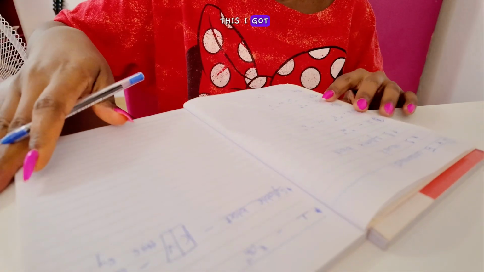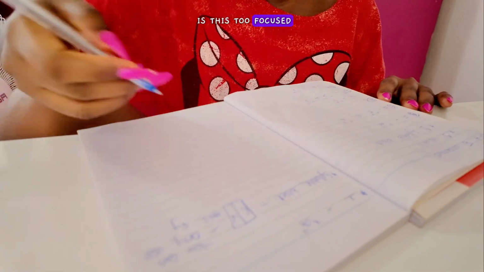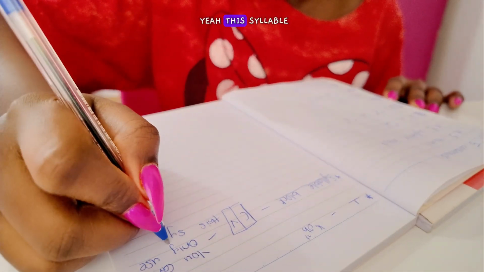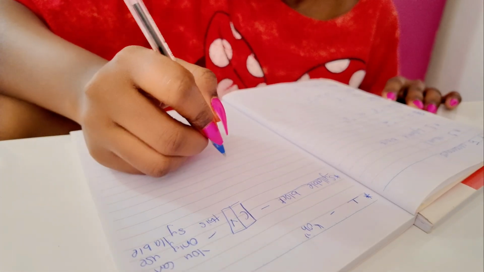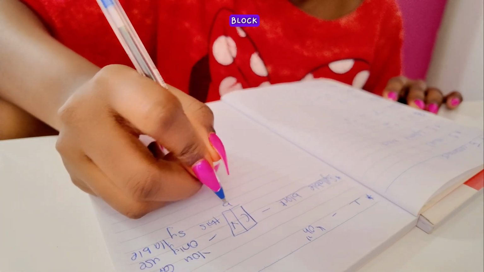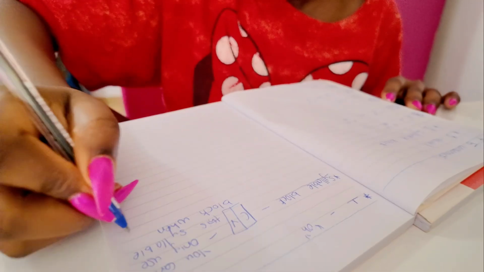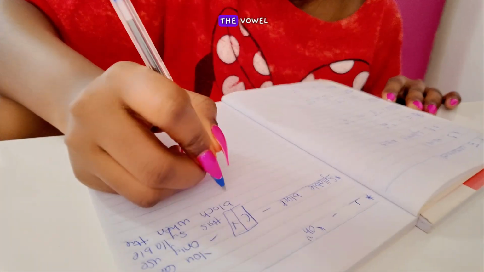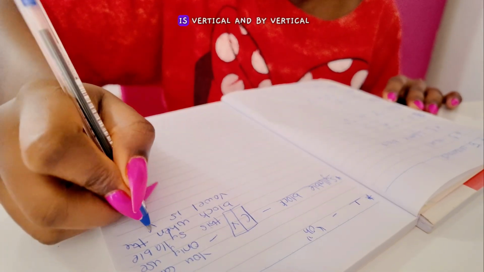This I got. Is this still focused? Yeah, this syllable block when the vowel is vertical.